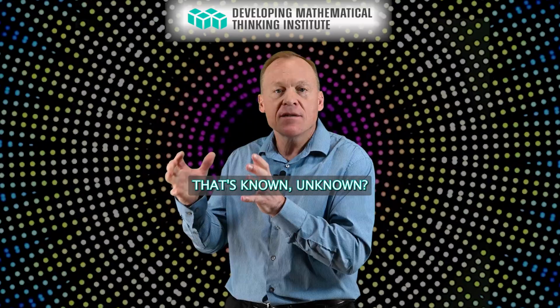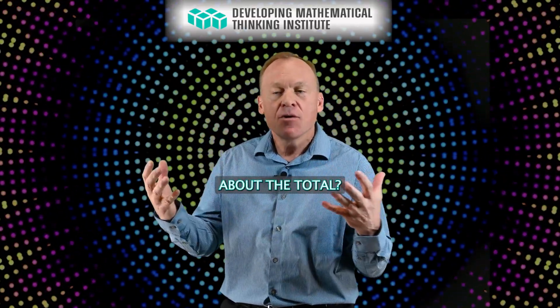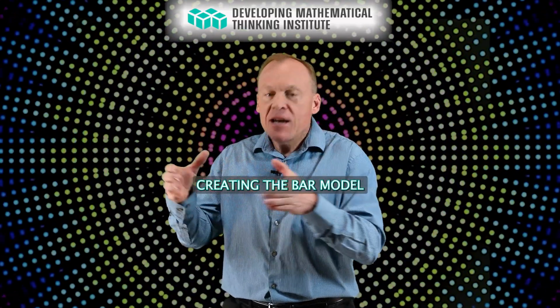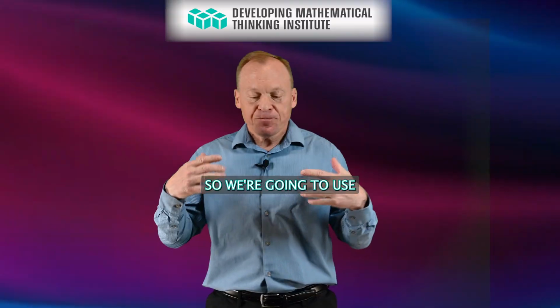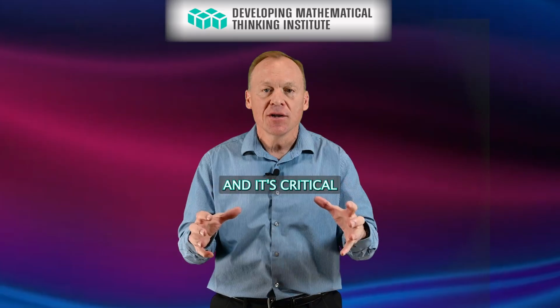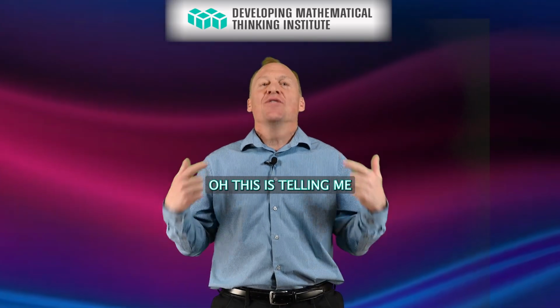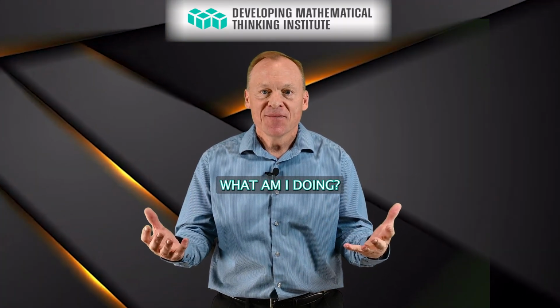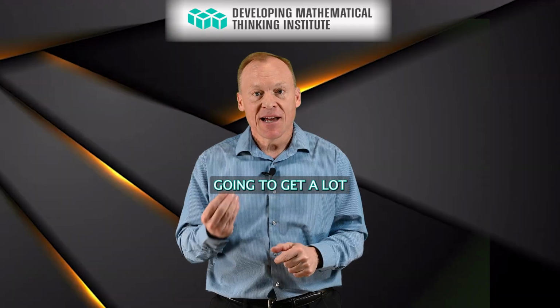Is it showing a quantity that's known, unknown? Are we talking about the total? And so then we end up creating the bar model. So we're going to model the story problem first. What does it look like? That is its own task and it's critical to offload that information. Then we can reason, oh, this is telling me I need to add, multiply, divide, multiple operations. What am I doing? That's powerful. Then we're going to get a lot of problems correct.